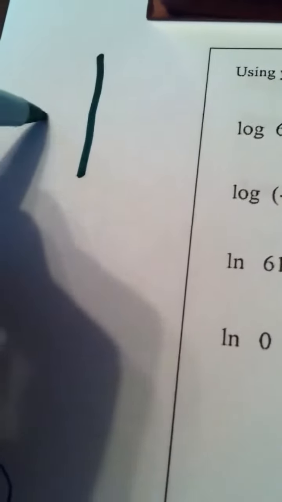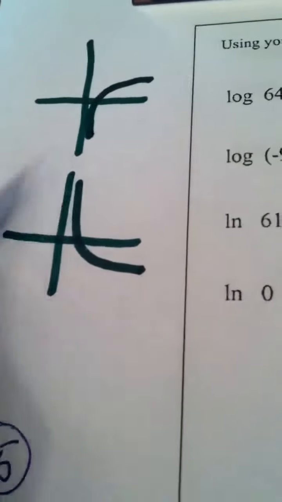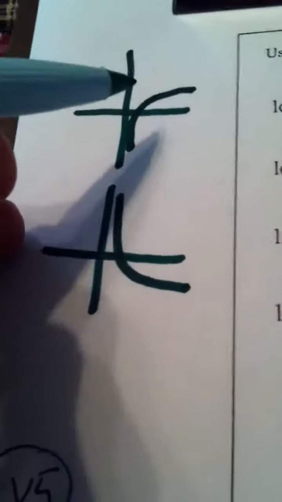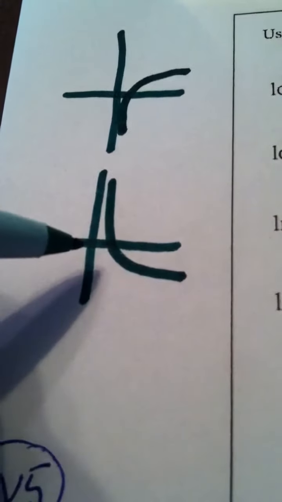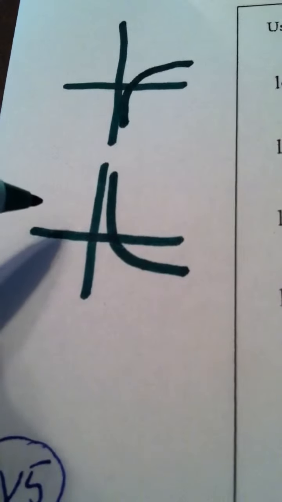If you look at the graph of a basic log curve, it either looks like this or it looks like this before you start moving them around. Either way, the domain is the set of positive reals, not equal to 0 and certainly not negative.